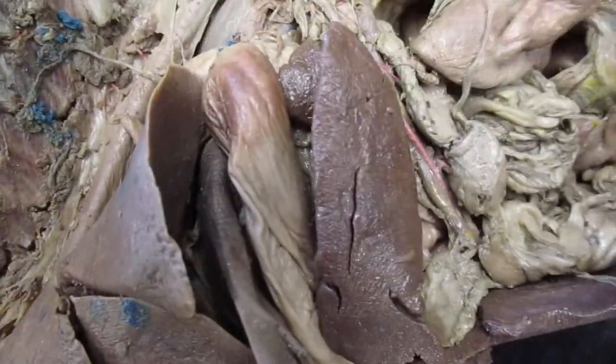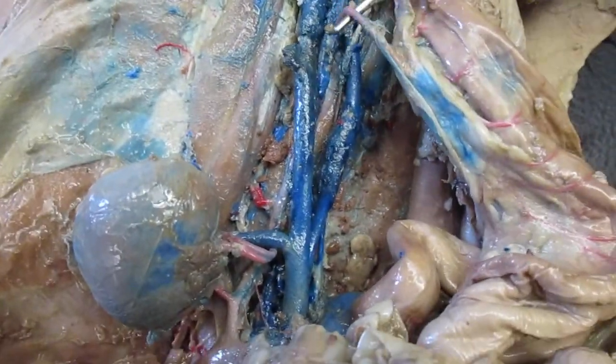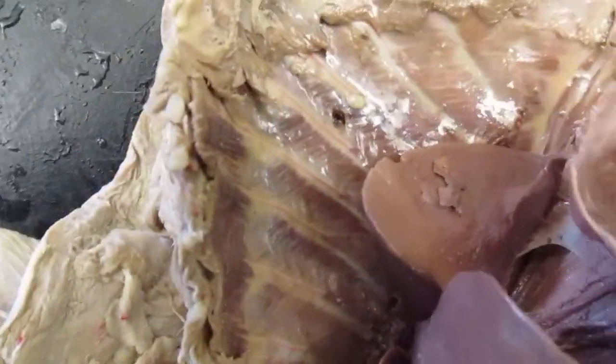sorry about this, having sort of a difficulty problem here. Let's go on to another one here. Here's one that's clear. So this would be your inferior mesenteric artery, and this shows it pretty good. We'll just show this again.